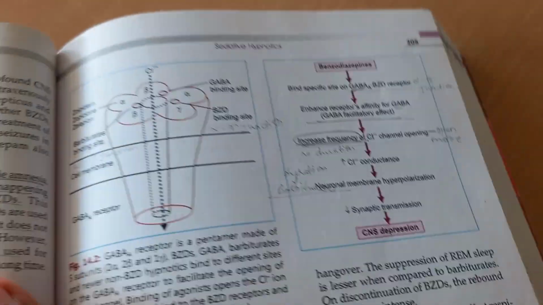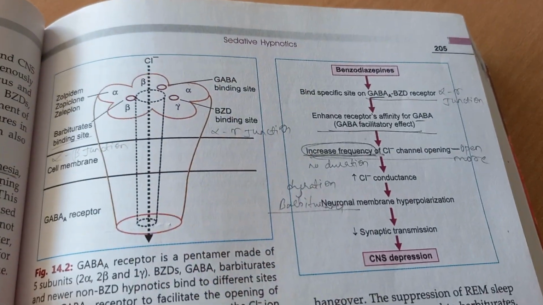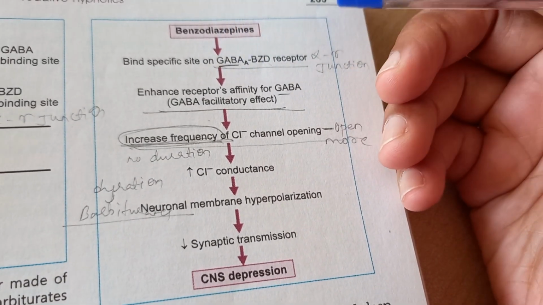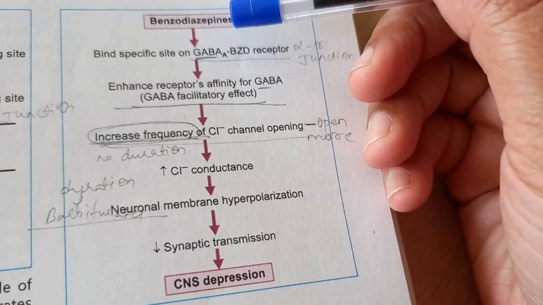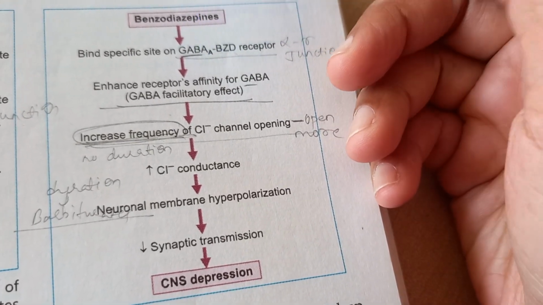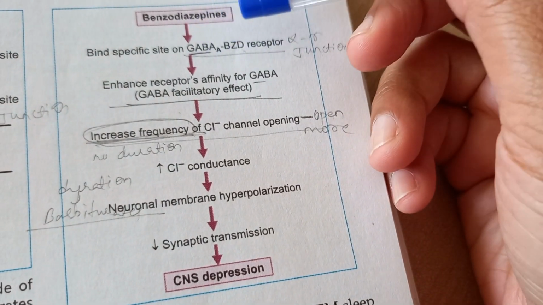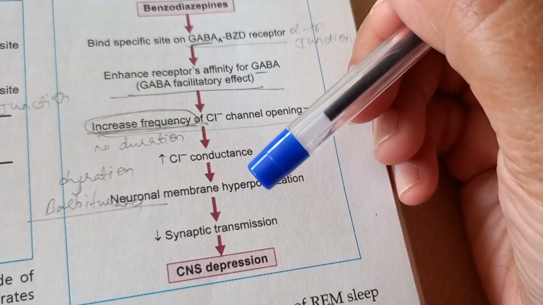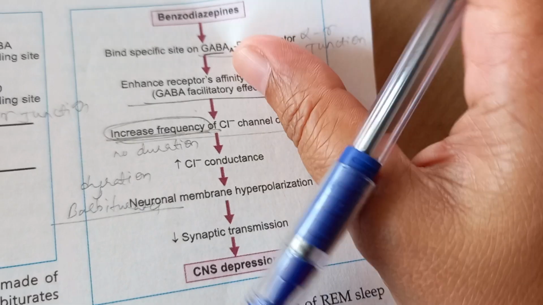So some diagrams and flow charts also are there here, how they work. So look at this, benzodiazepines, okay, like diazepam, etc., right? What do they act on? GABA. GABA is an inhibitory neurotransmitter, right? So what is happening here? They enhance this GABA effect, so there will be CNS depression. So that's how it works.